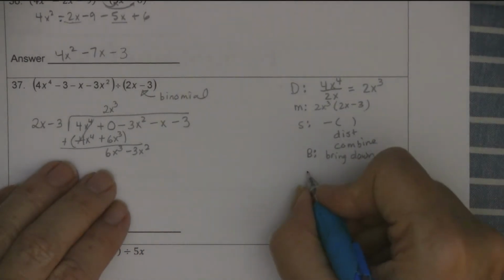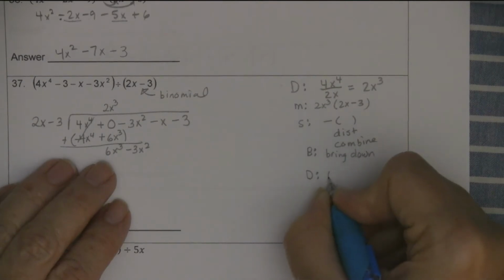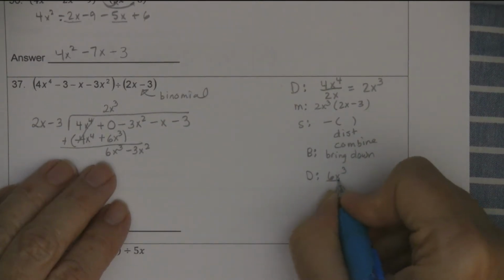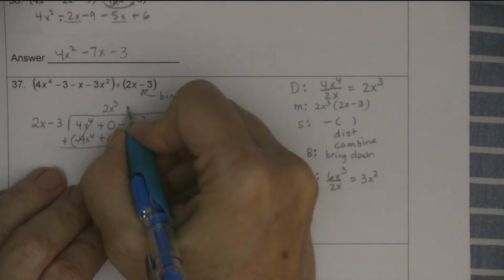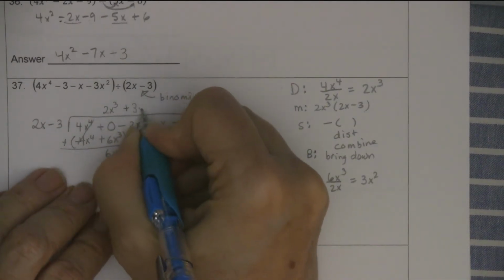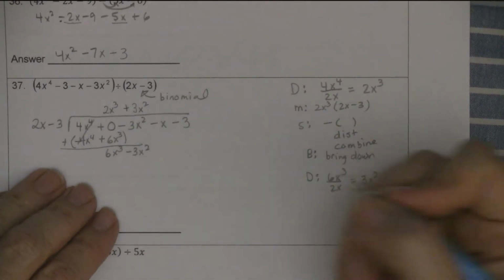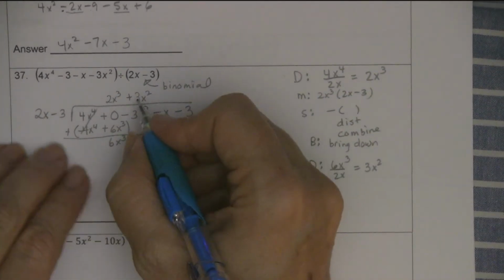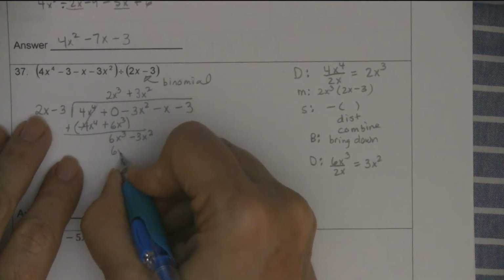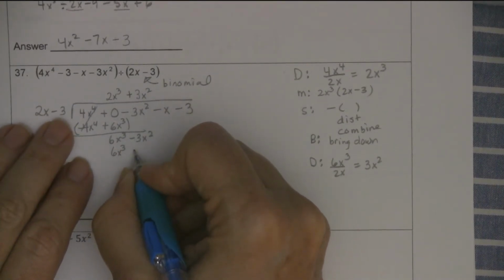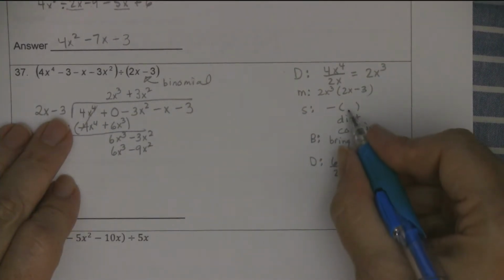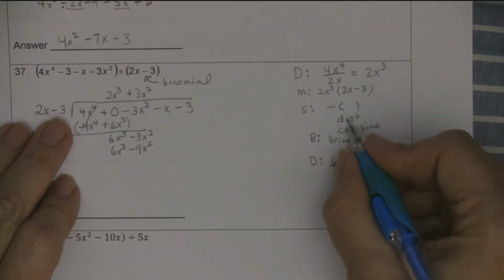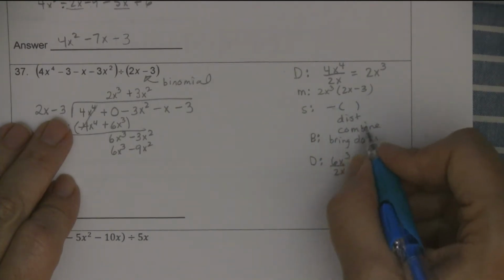Then you start again with divide. And you're dividing the leader, 6x to the 3rd by 2x. And that gives me 3x to the 2nd, which I put right here, plus 3x to the 2nd. If it's minus, I put a minus. If it's positive, I put a plus. Then I multiply here. I get 6x to the 3rd minus 9x to the second. Then I do the subtract step, which is do the parentheses, distribute, and so I have to put in your subtraction, distribute, and combine like terms.